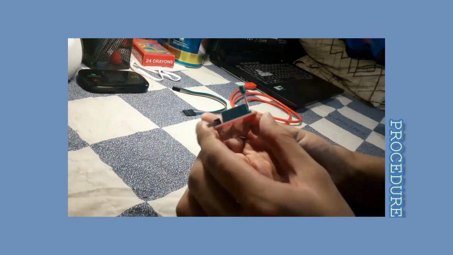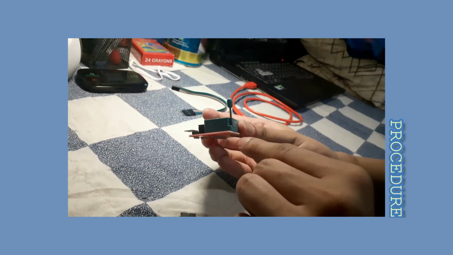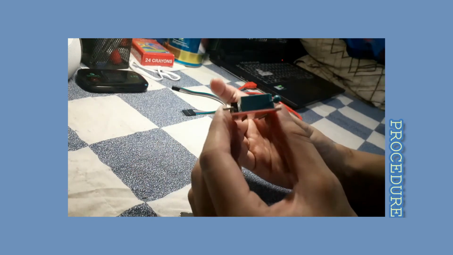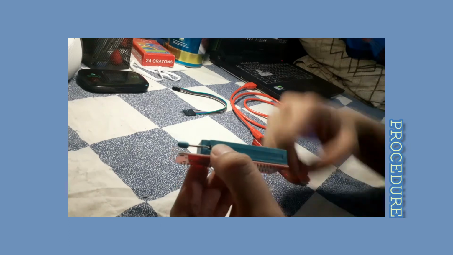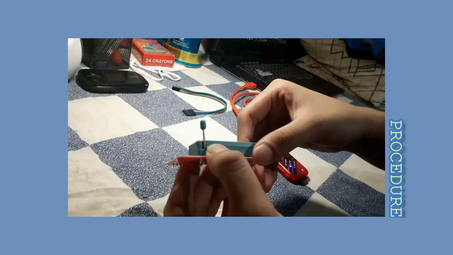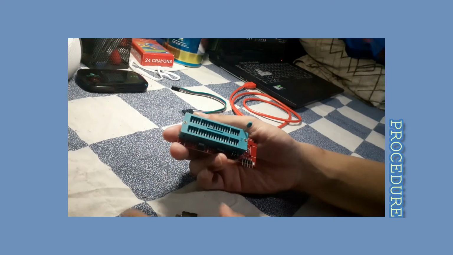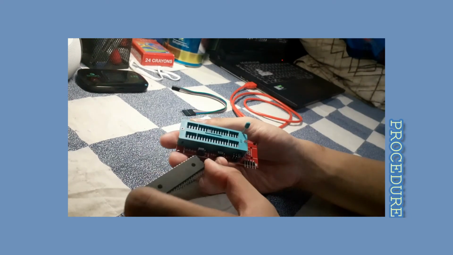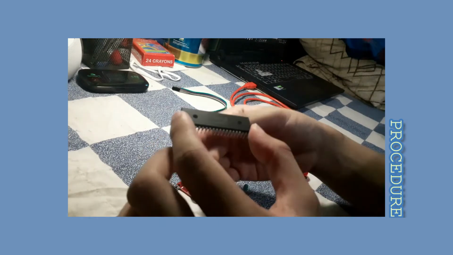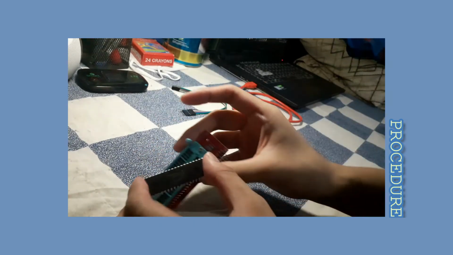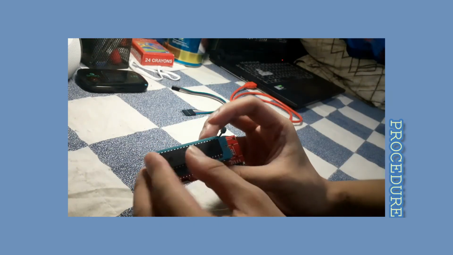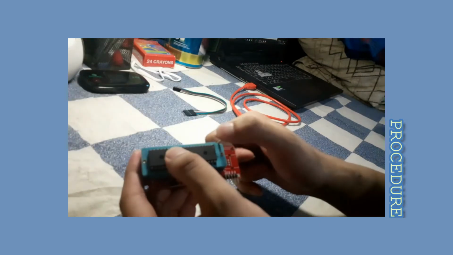First, make sure that the lever is pulled upwards, because initially your lever would be placed like this. Pull the lever upwards so that you can insert the integrated circuit here. Now, let us put our ICs. Remember to put the U portion on the lever side. Lock it.